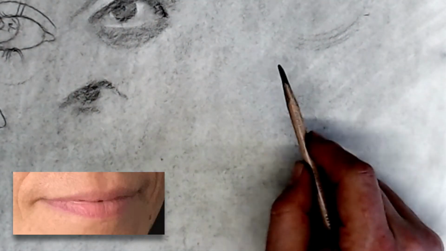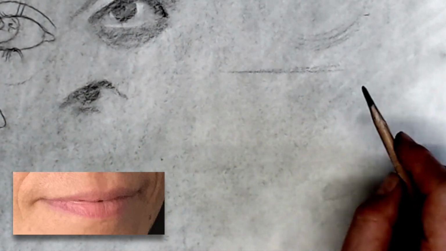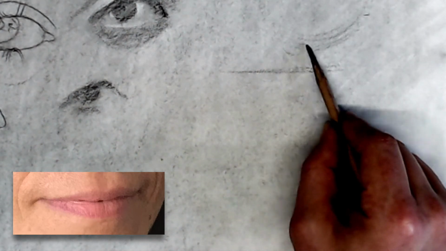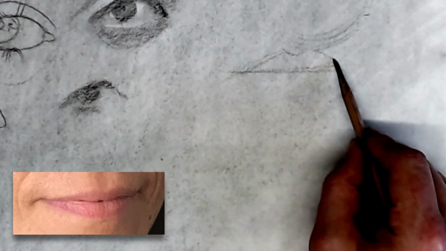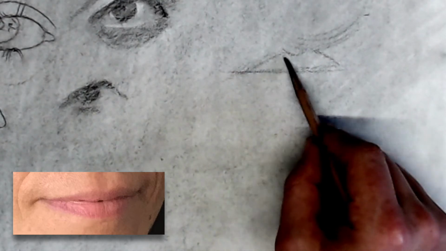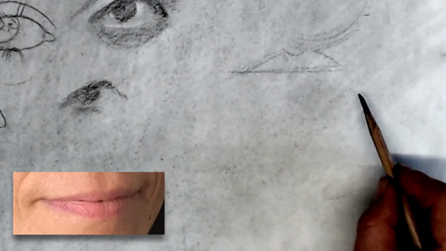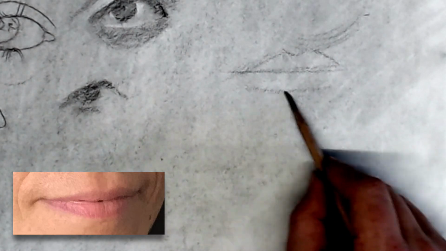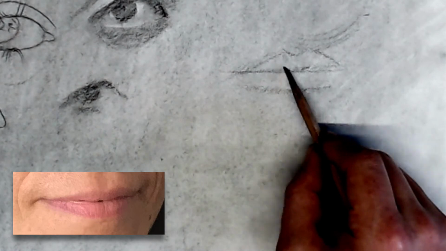Now let's deal with the mouth. Let me put a mouth in front of me. Alright, so once again, just like the nose and the eyes, when you're rendering the mouth, try to avoid putting sharp lines to indicate the distinction between the upper lip and the upper mouth, lower lip and the lower part of the mouth. Use the side of your pencil as much as possible to draw the shape.